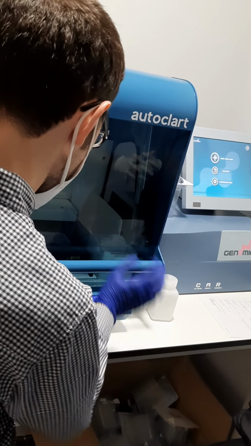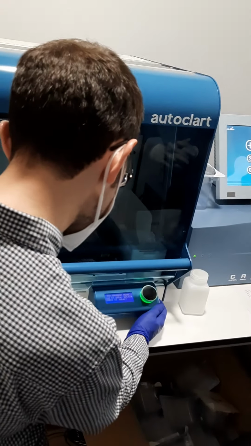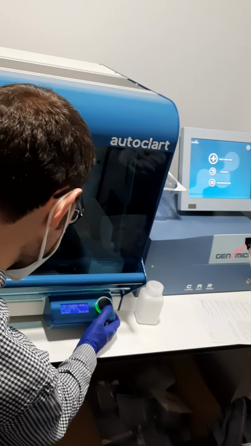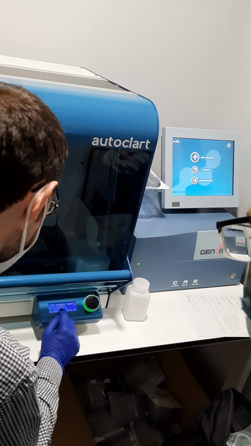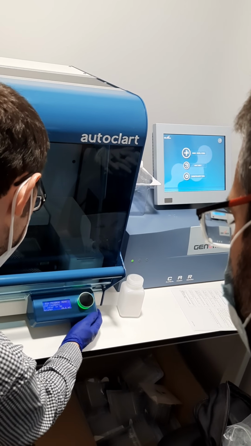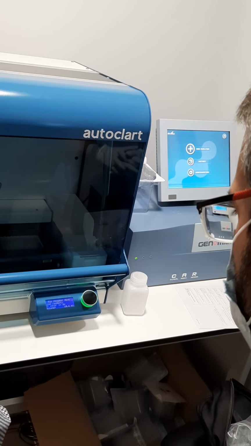So we check that everything is okay. We load the water. We leave water in the TL, and we load water in the SH.